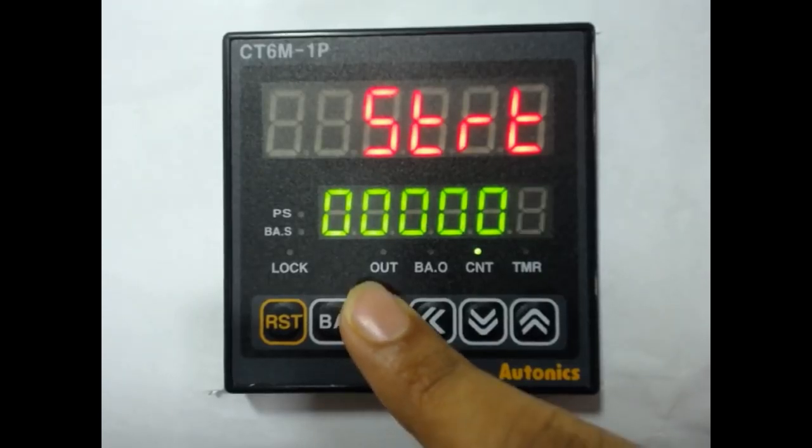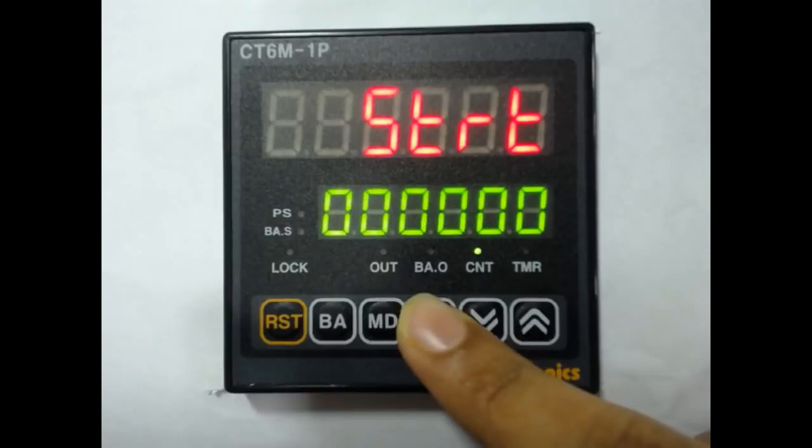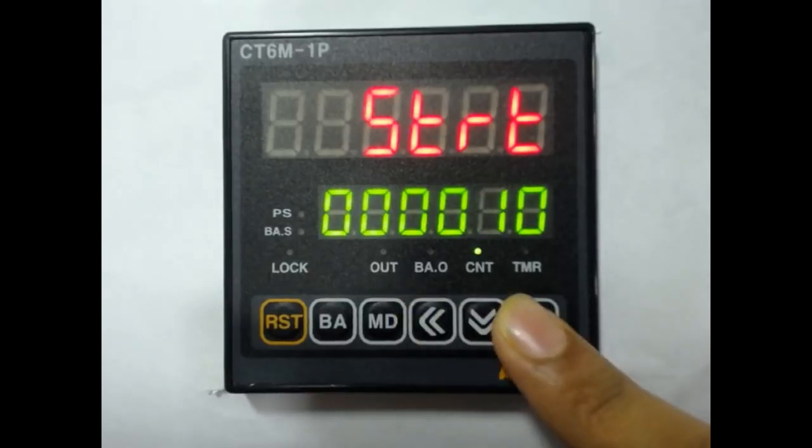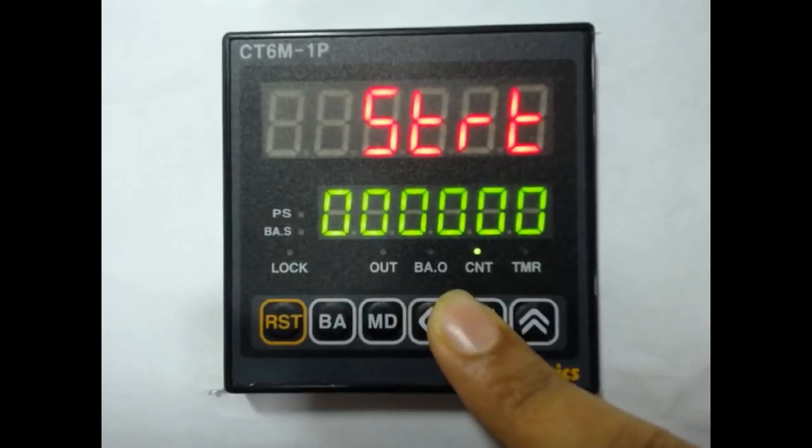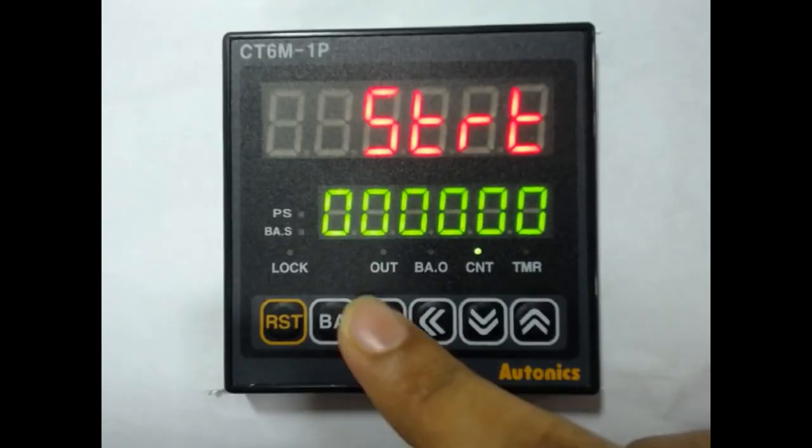Then comes the start point. We can change the start point. We can keep it as 1, 2, any. By default it will be 0, so keep it as it is. Then single press MD button.